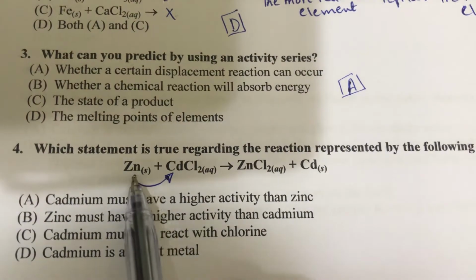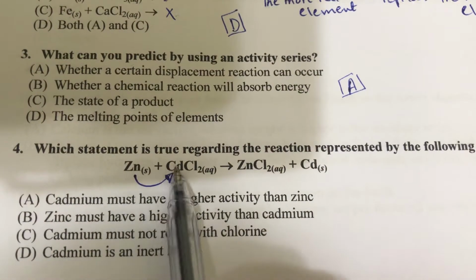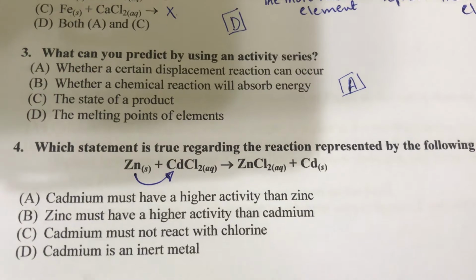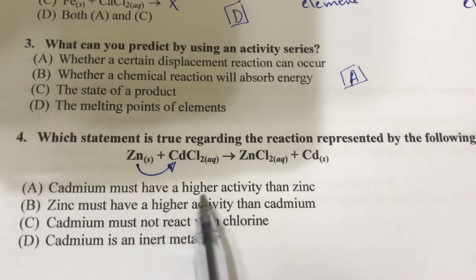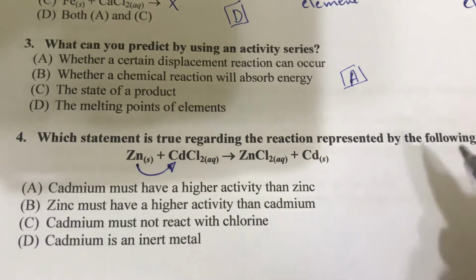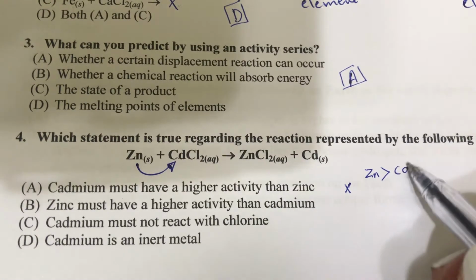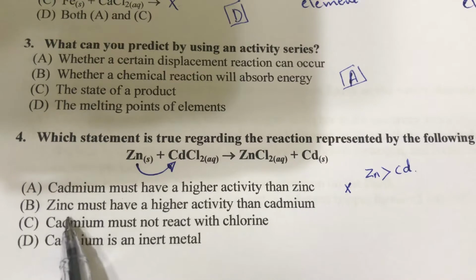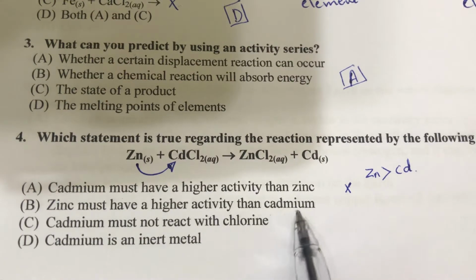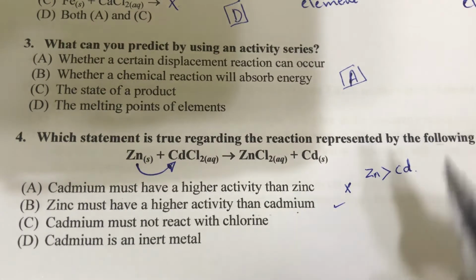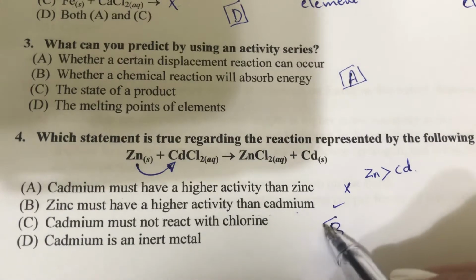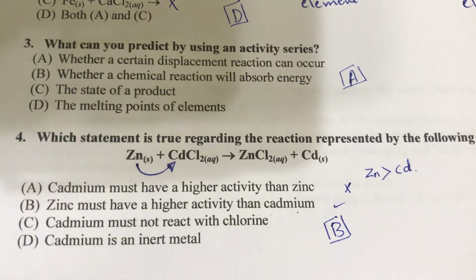So zinc is more reactive than cadmium. So must cadmium have a higher activity than zinc? No. Zinc must be more reactive than cadmium. So must zinc have a higher activity than cadmium? Yes. So the correct answer is B.